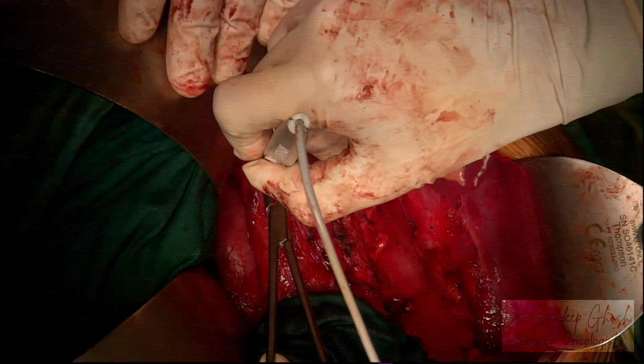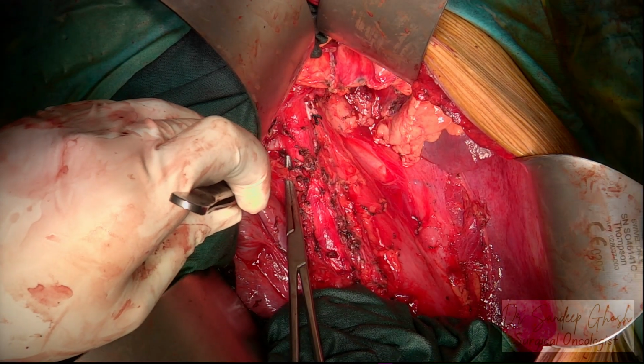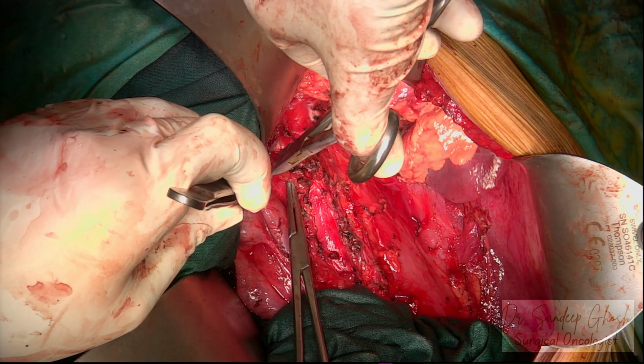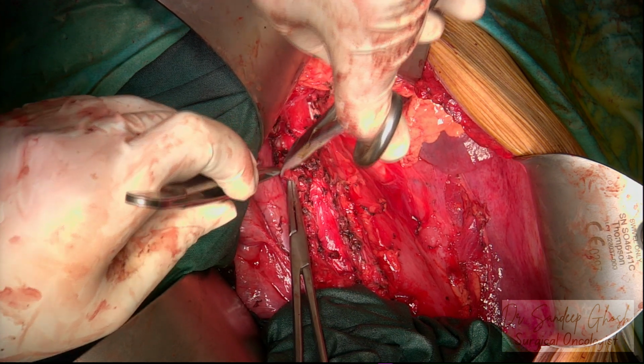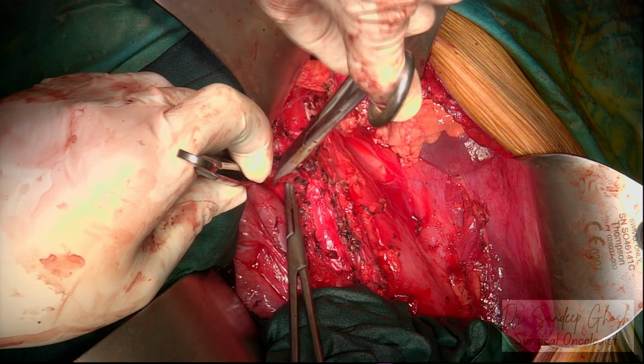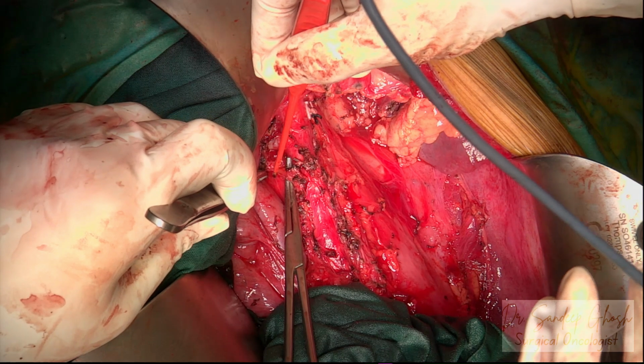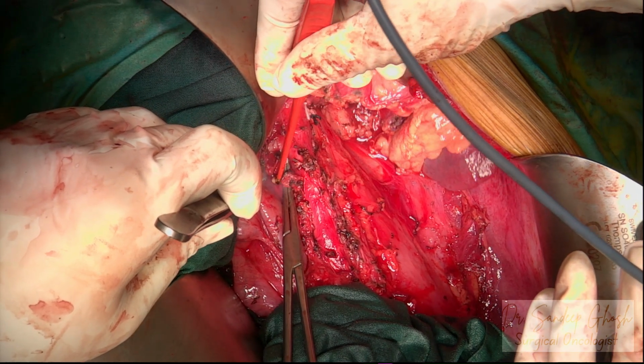Now we are doing the split and roll over the IVC, which has been completed here. Now we are rolling the vessel laterally, and we are doing the interaortocaval dissection.